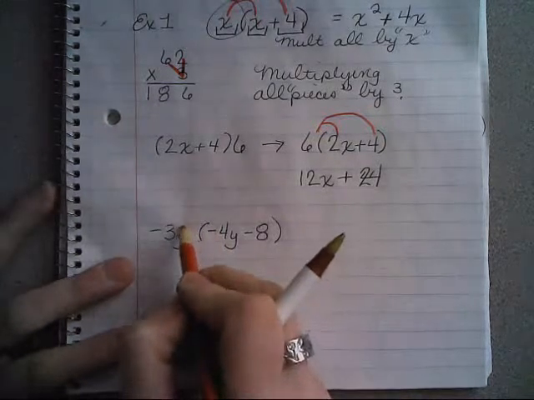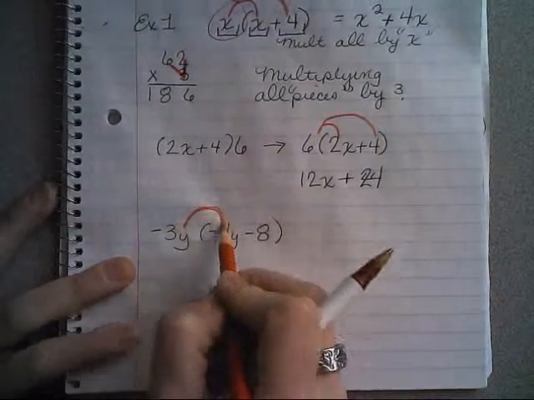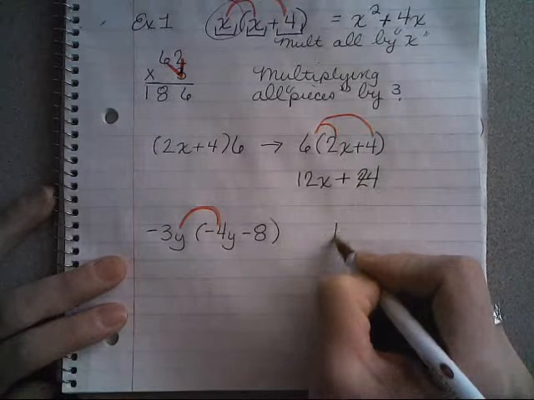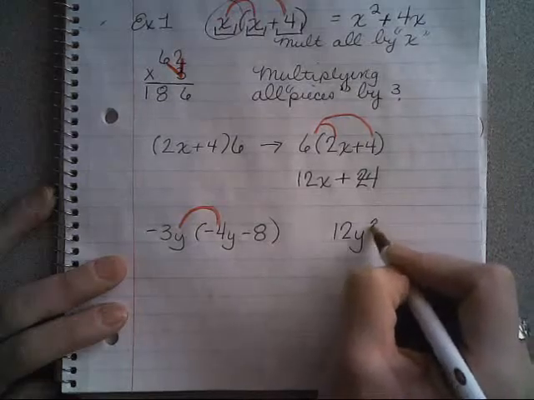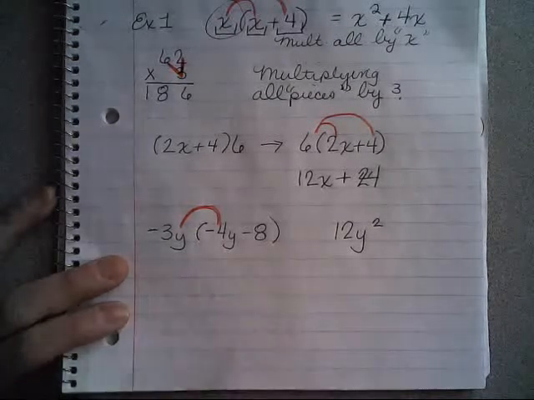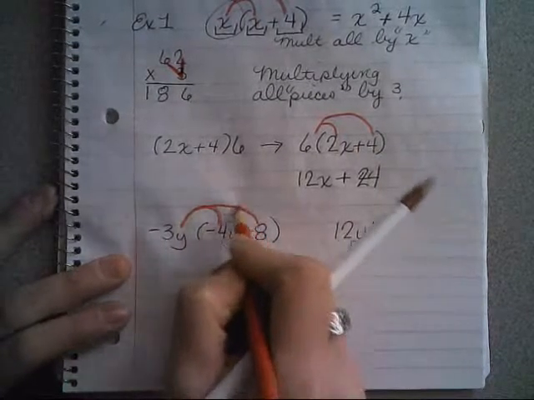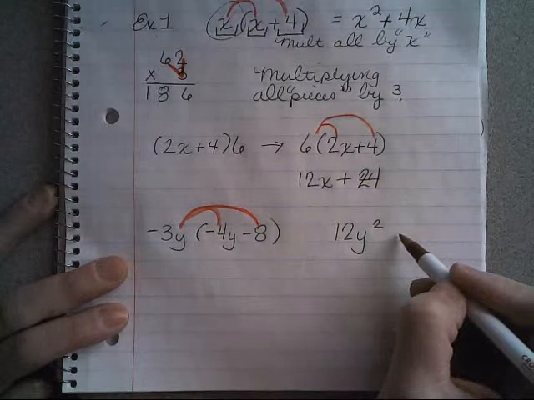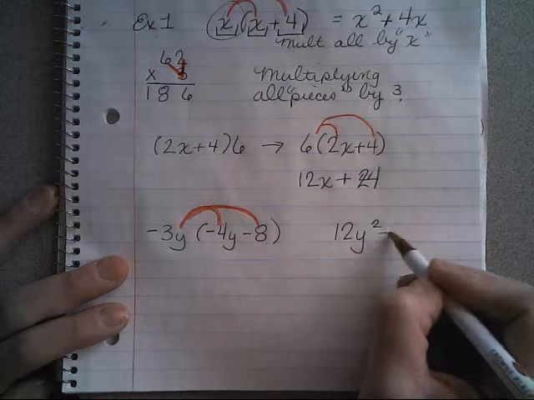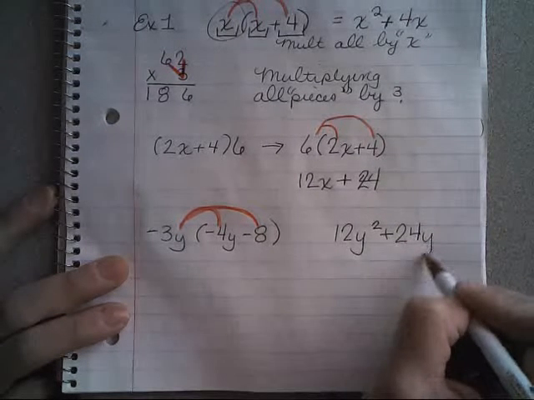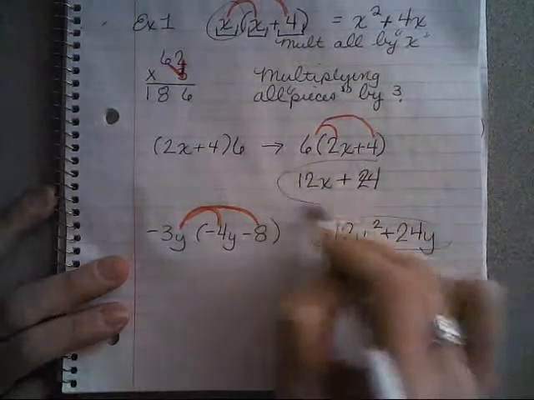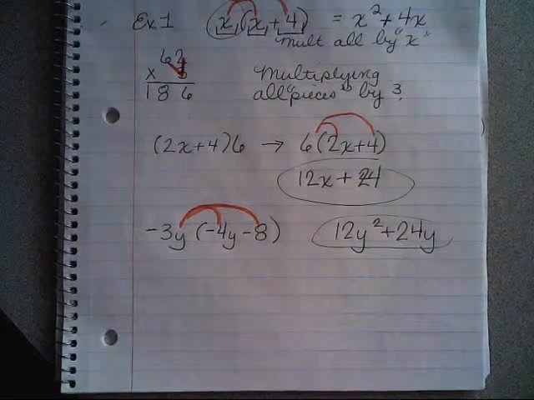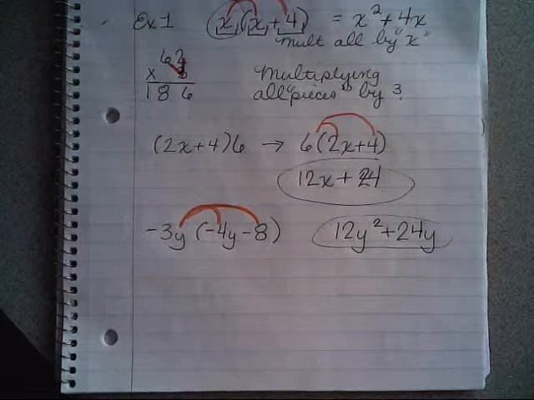What's the product of negative 3y by negative 4y? What do you think, guys? 12y squared. Good. Negative times negative gave you positive. The last bit, negative 3y by negative 8 is what? Positive 24y. Again, you want to try and combine wherever possible, but these are not the same thing. So the answer is just that.